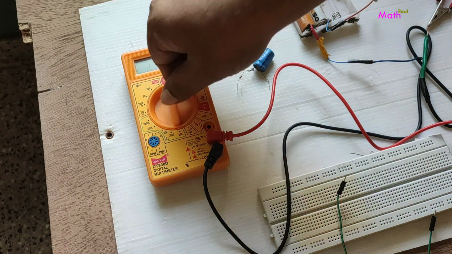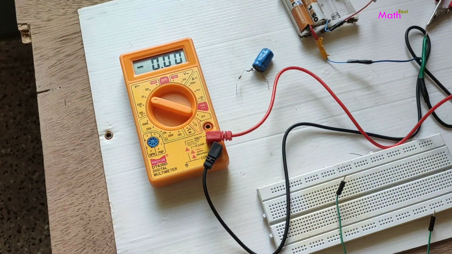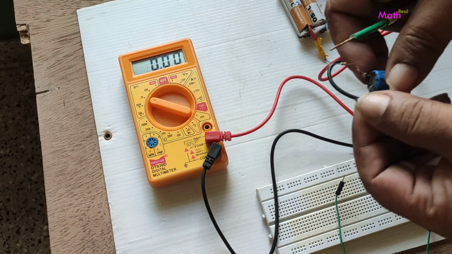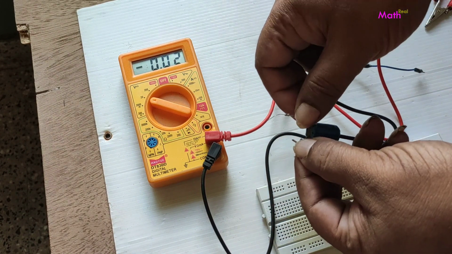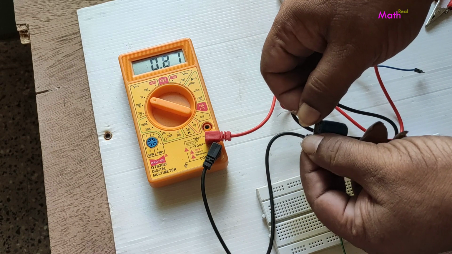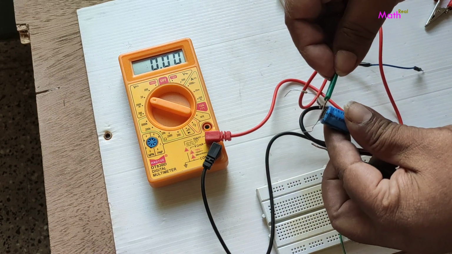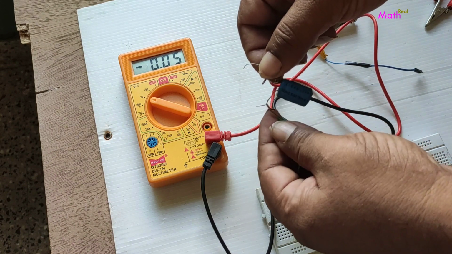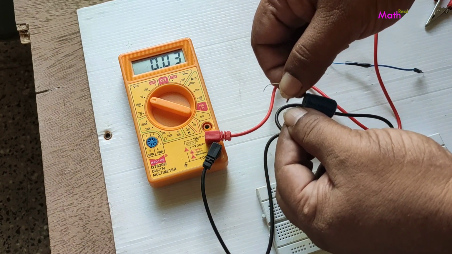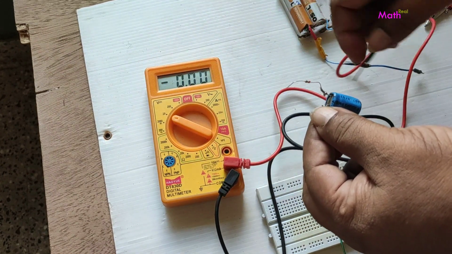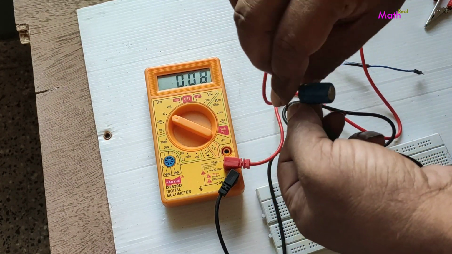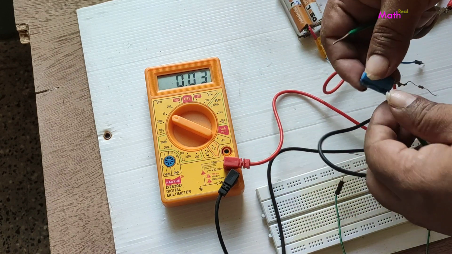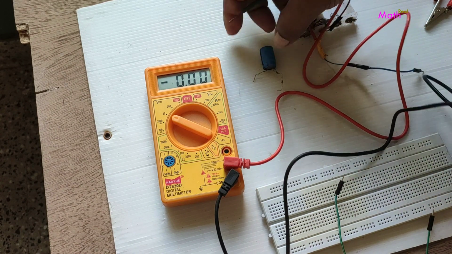Now we'll check the voltage across the capacitor, and it should be 0. Okay, there is some voltage, so we'll shunt it and measure again. Okay, now there is no voltage in the capacitor, it shows 0.07 volts, so there is nothing. Okay, so we'll connect it.